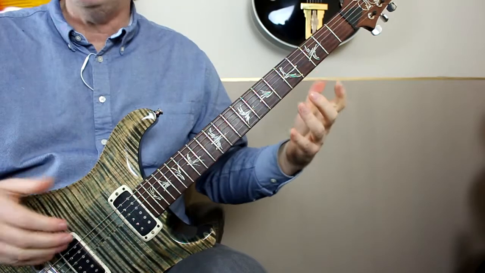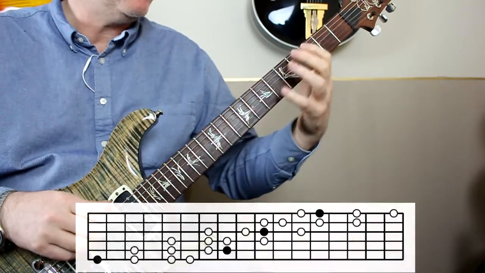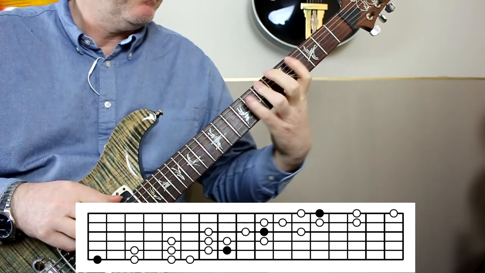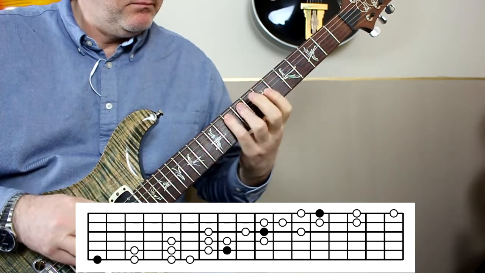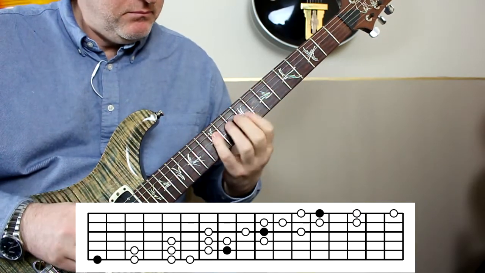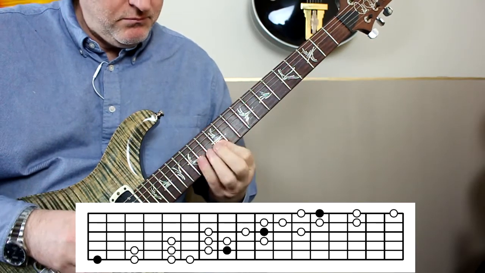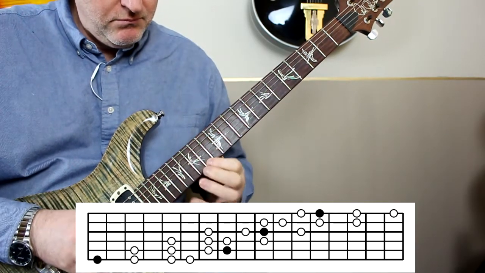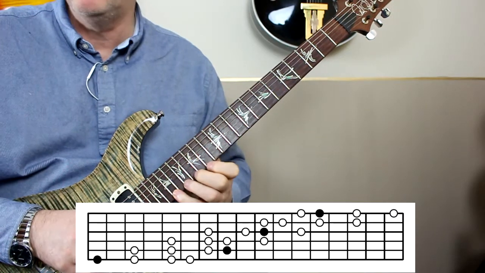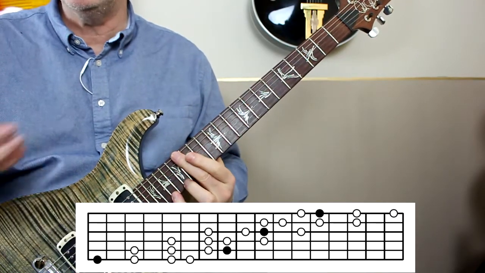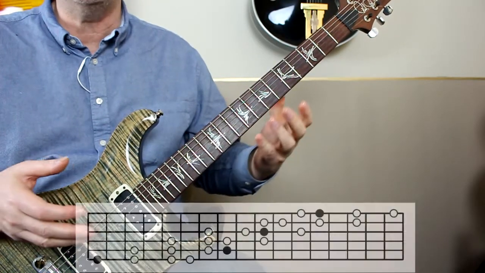Let's play up the G major scale and look at the chart. So we have this. As you might be able to see, there's something going on, but it's not that visible.